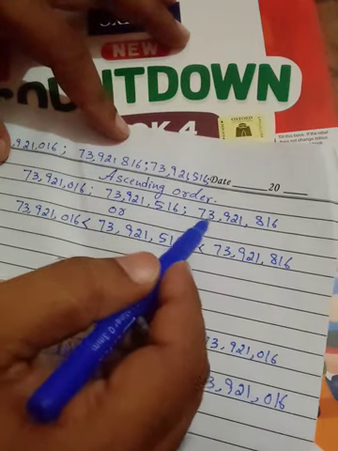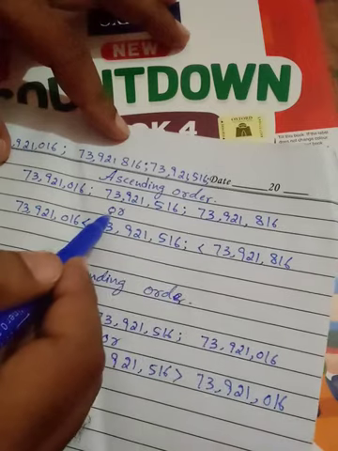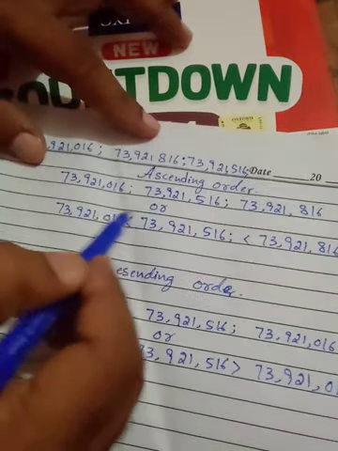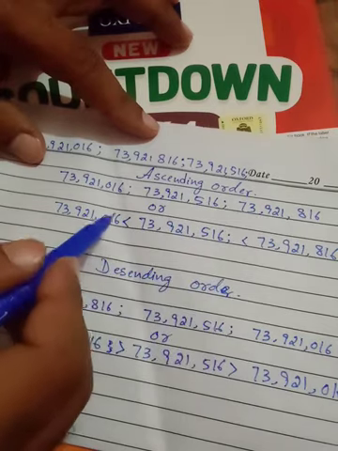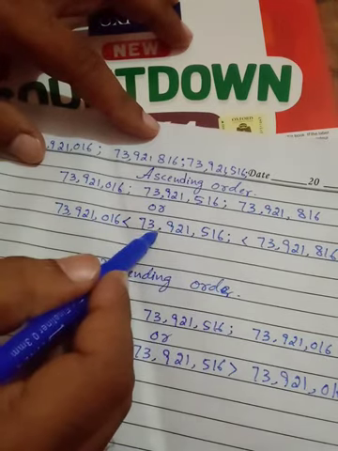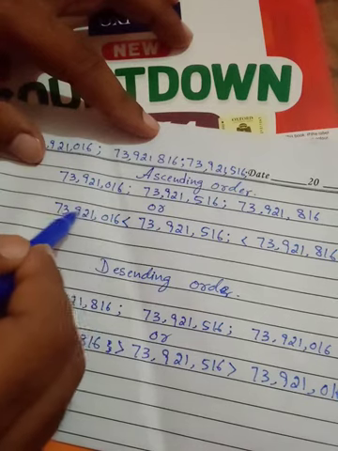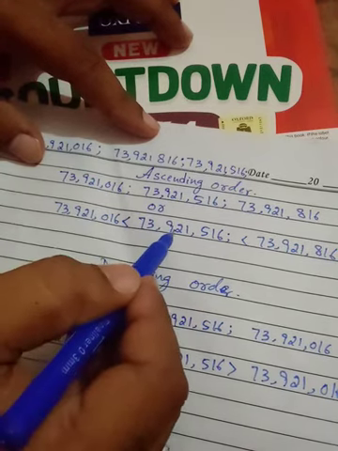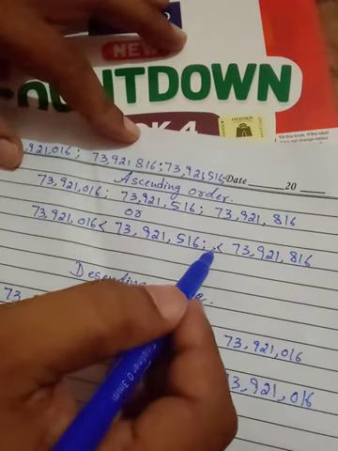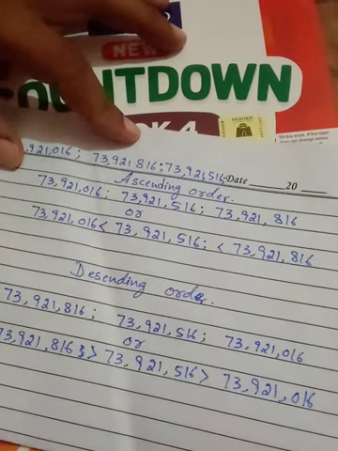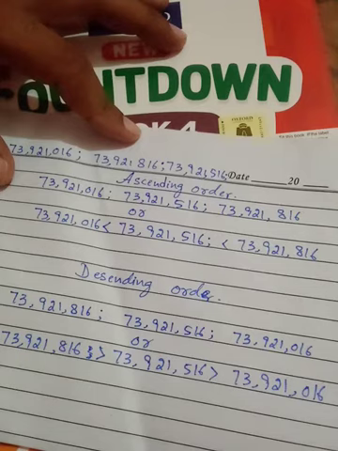This is called ascending order. Or we may also use this symbol in these numbers. This indicates this number is greater than this. This is smaller, this is bigger, and this is much bigger of these numbers. This sign is also used in the ascending order.